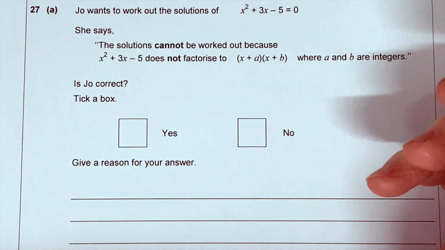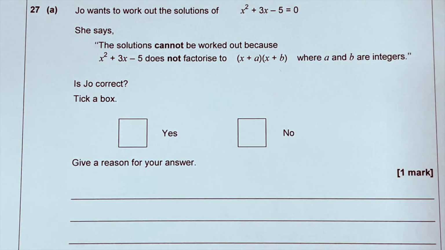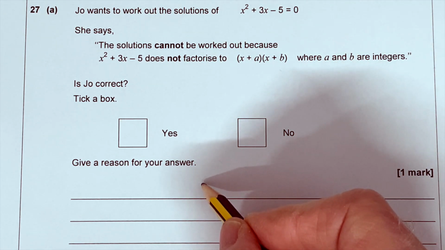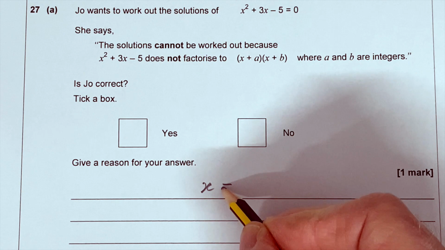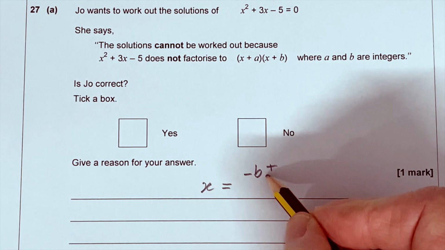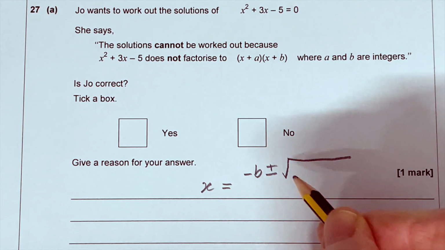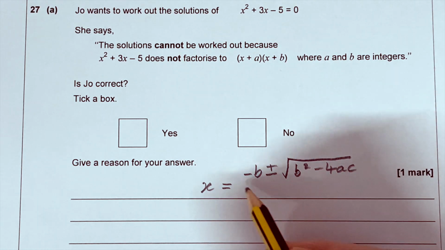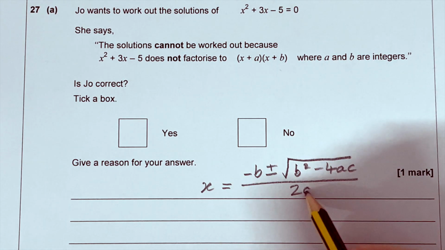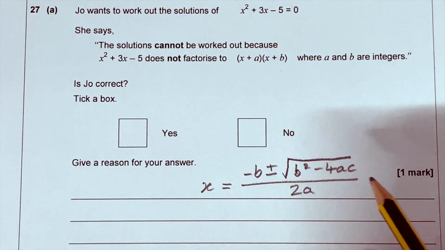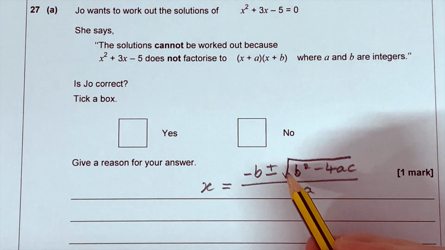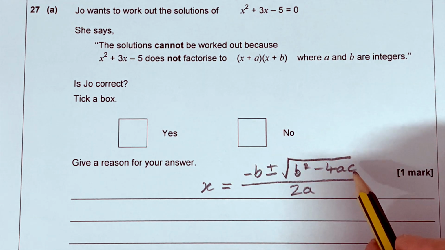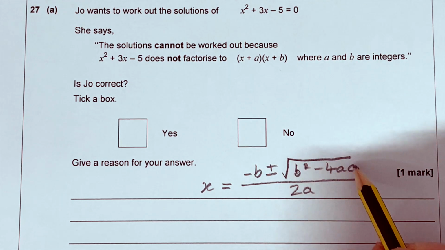I'm sure you'll remember the quadratic formula. Let's see if the quadratic formula is going to work for us. With the quadratic formula, we're going to have x equals minus b plus or minus the square root of b squared minus 4ac all over 2a. Now this formula will always work if that bit is a positive number. If that's negative, it can't work because you can't square root a negative. But if that's a positive number, it'll work.